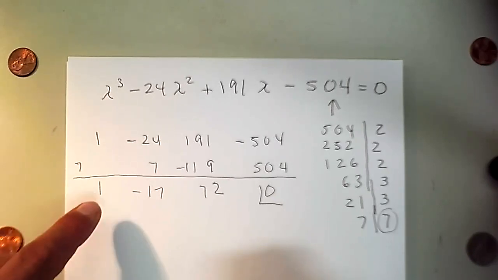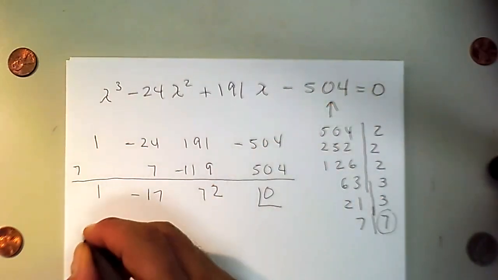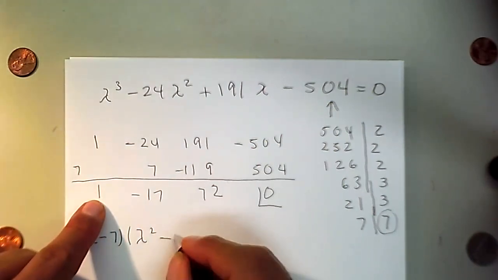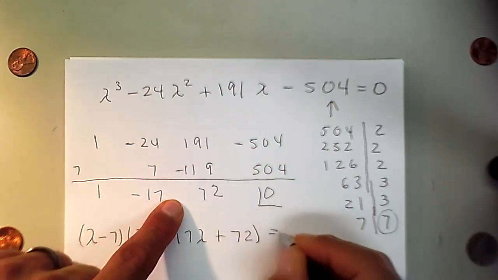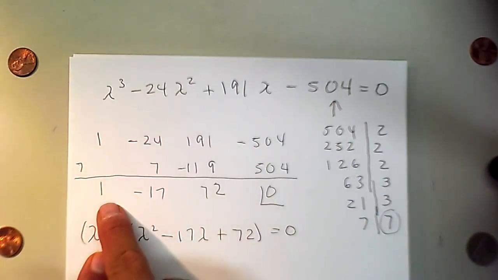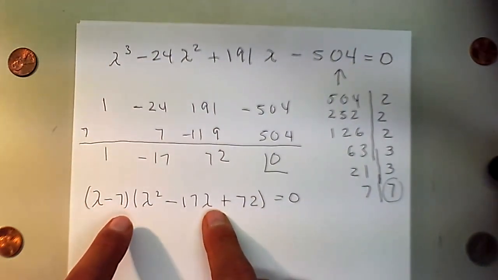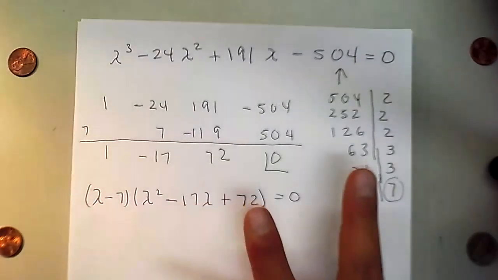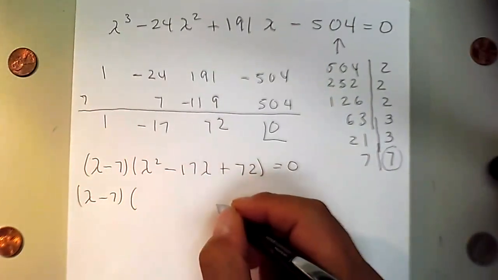So that's a keeper. Furthermore, we can simplify this into lambda minus 7 times lambda squared minus 17 lambda plus 72 equal to 0. See, once you know one solution, you can apply synthetic division. So we can factor the original polynomial into two polynomials. And then by the zero product property, we can say, well, one solution is 7, and this polynomial gives us the other two solutions. We can factor that. And if we cannot factor, we can use the quadratic formula.